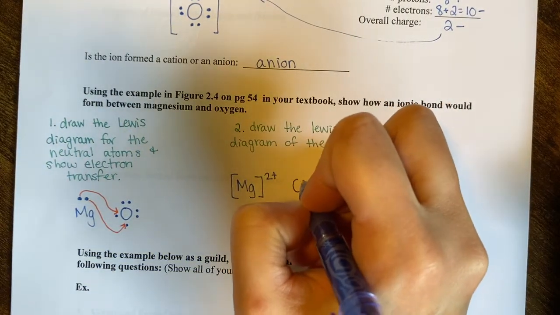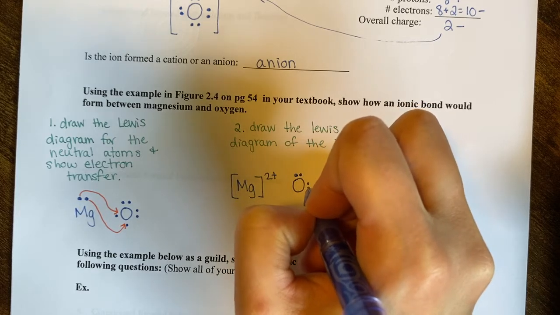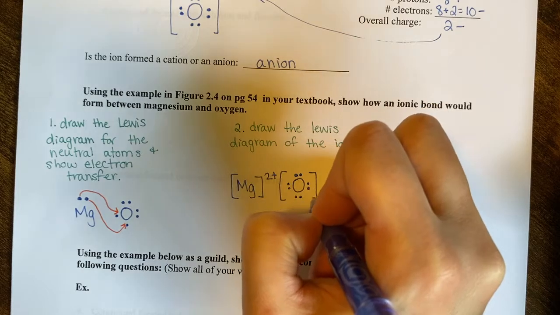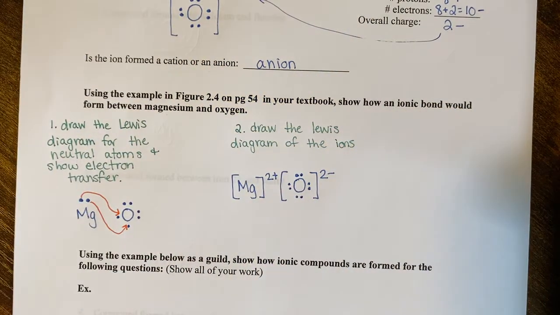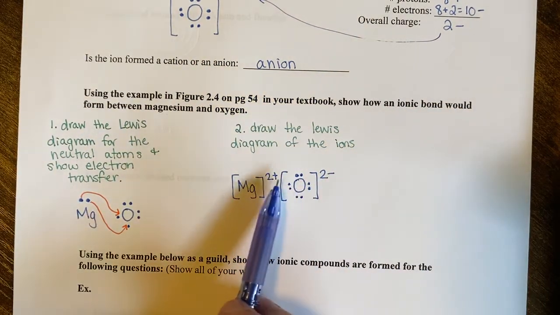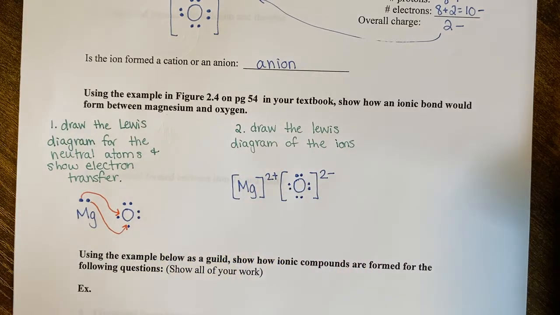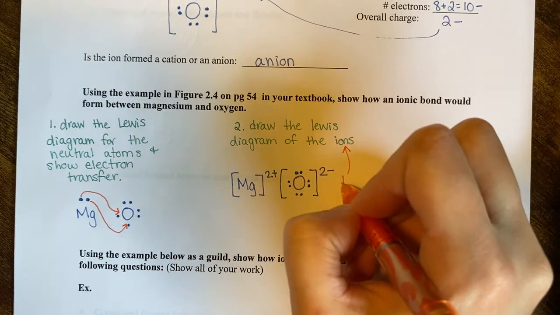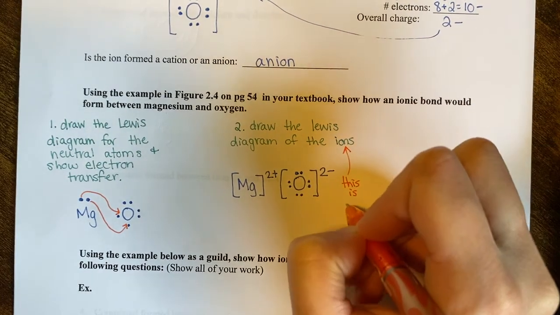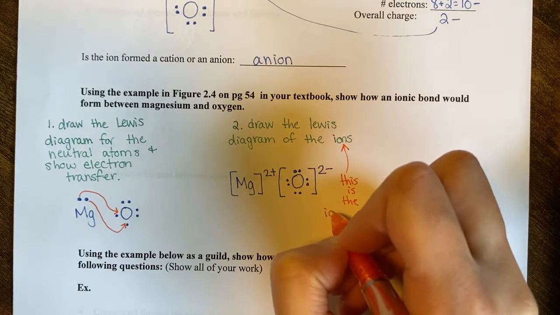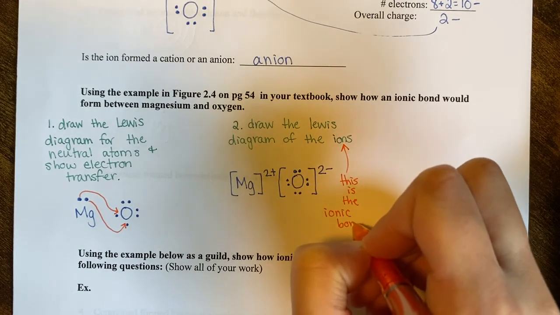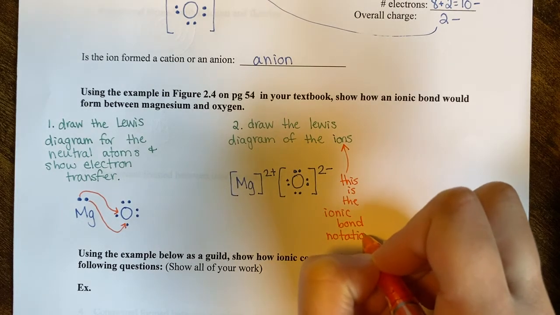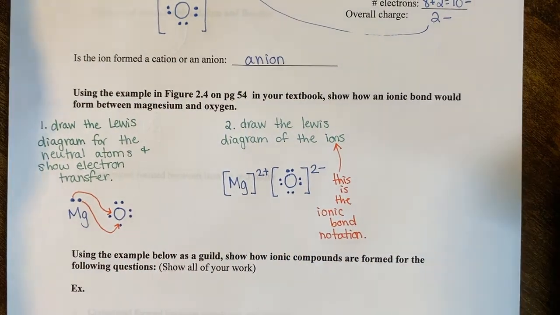And we're going to put it beside oxygen that has a full valence shell and a charge of 2-. And this is actually the ionic bond, the positive and the negative beside each other. So this is the ionic bond notation, in step number 2.